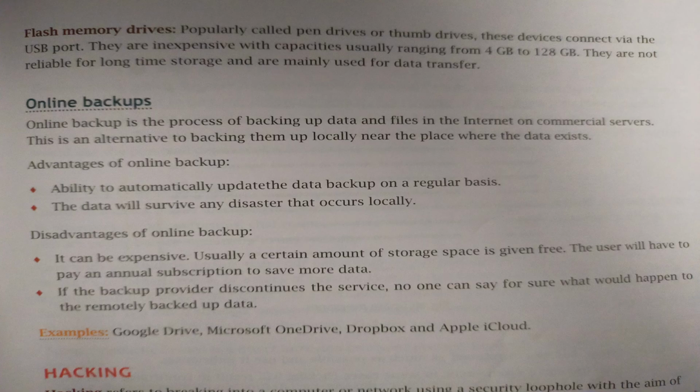Then after, the last one is flash memory drives. Popularly called pen drives or thumb drives, this device can connect via the USB port. They are inexpensive with capacities usually ranging from 4 GB to 128 GB. They are not reliable for long-time storage and are mainly used for data transfer. Okay. Then after, online backups. Online backup is a process of backing up data and files on the internet on commercial servers.